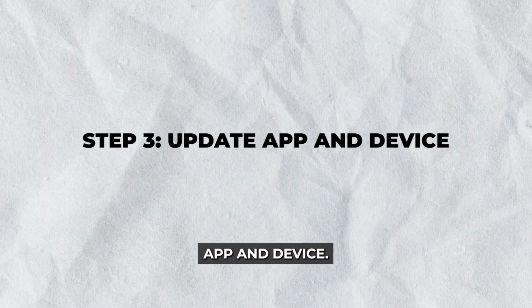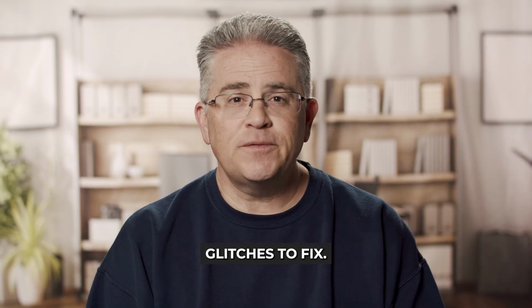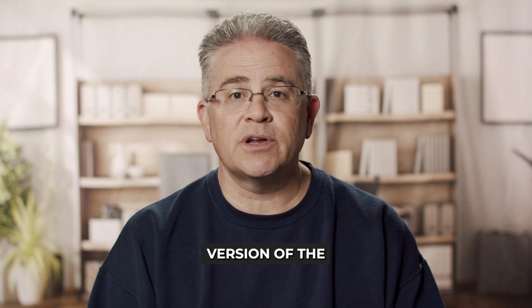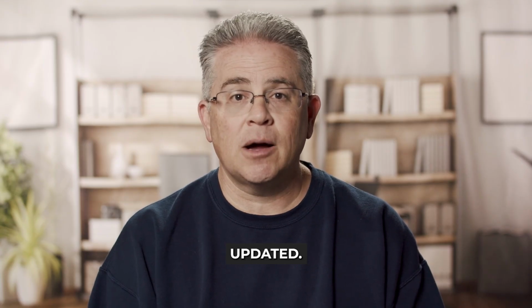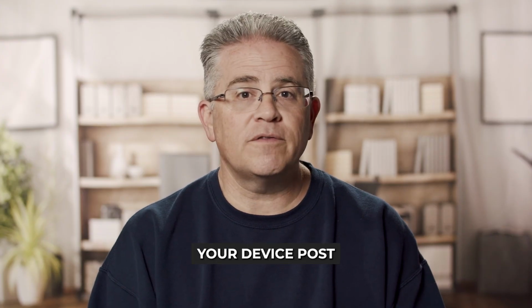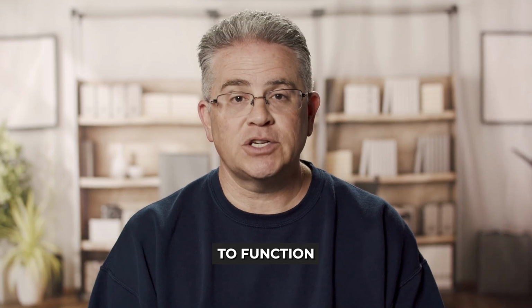Step 3. Update app and device. Outdated software can cause unexpected glitches. To fix daily Cash App withdraw money problems, always use the latest version of the Cash App and keep your device updated. Visit the App Store or Google Play Store and verify whether updates are available. Restart your device post-update to enable any new features or fixes to function correctly.